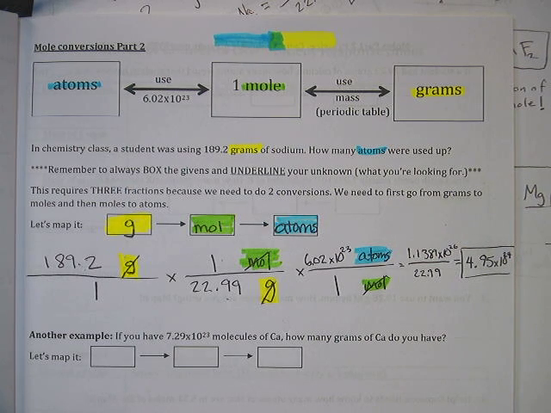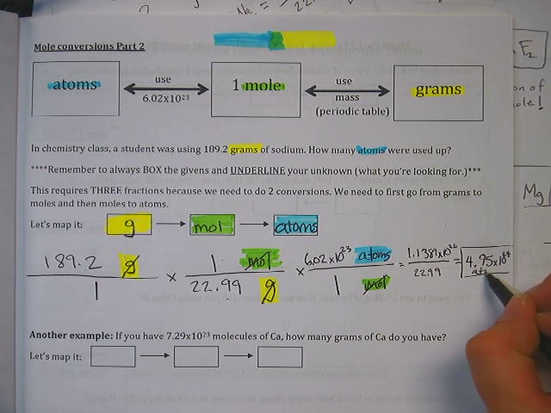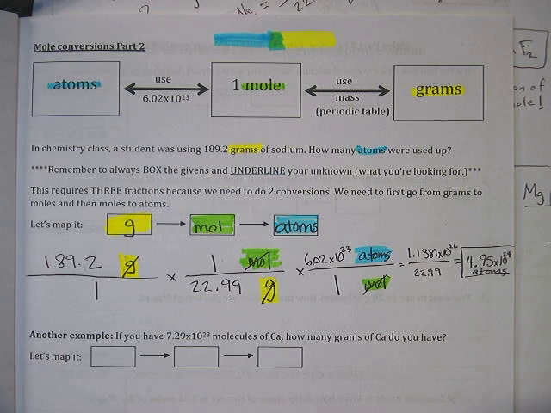And what did I leave out of my answer that should be there? Atoms. You have to use every color twice. We need atoms a second time.